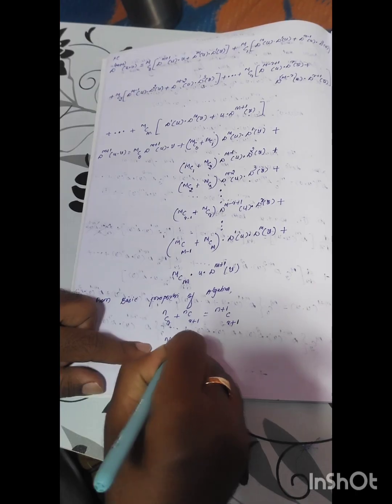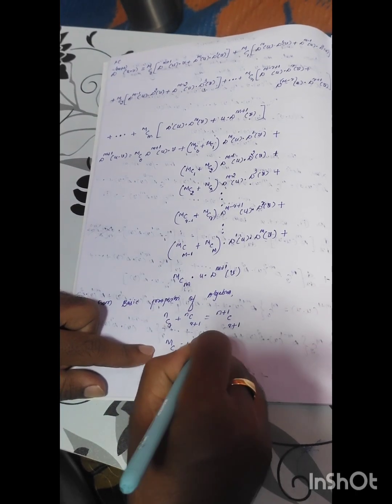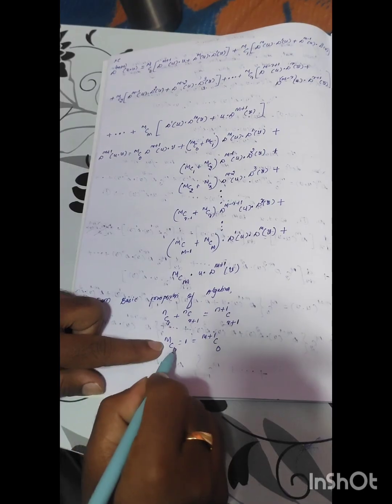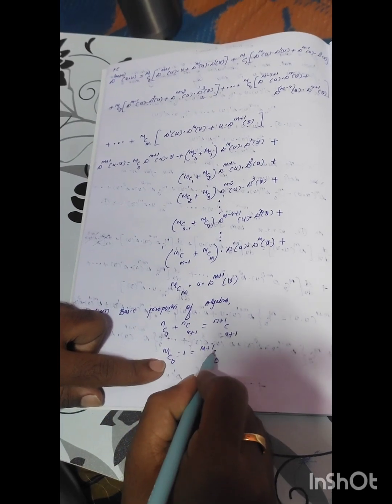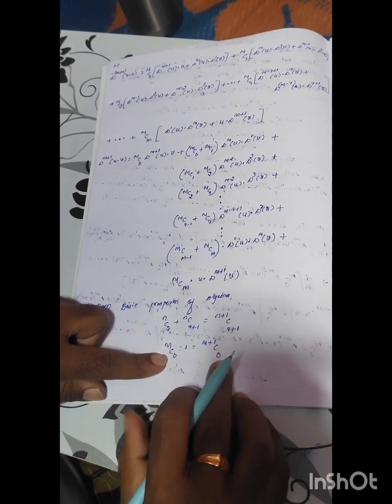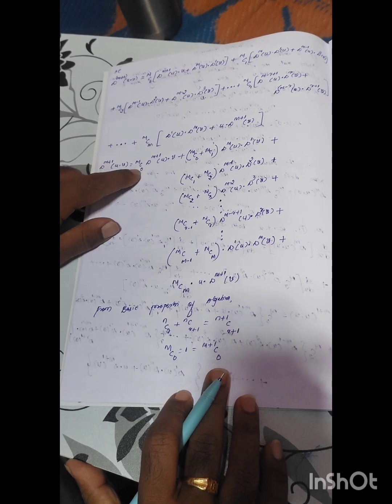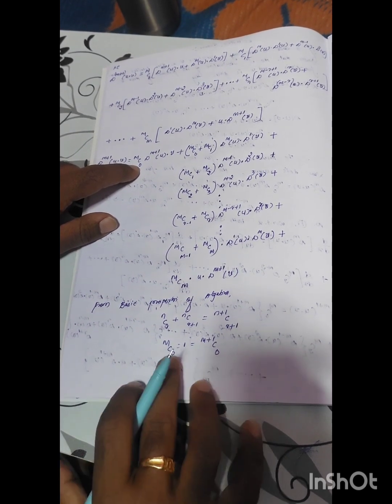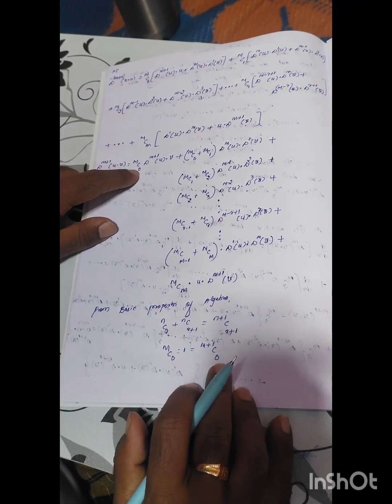Also mC0 is nothing but 1. That is nothing but (m plus 1)C0 also. mC0 is equal to 1 and (m plus 1)C0 is also equal to 1. So in place of mC0 I can write (m plus 1)C0 because that has the same value 1.